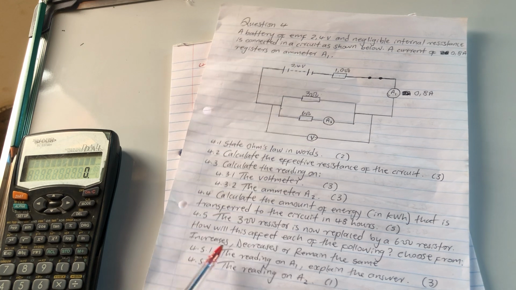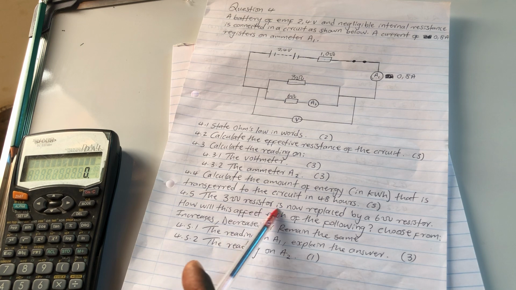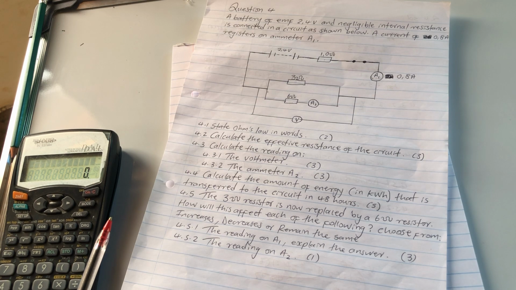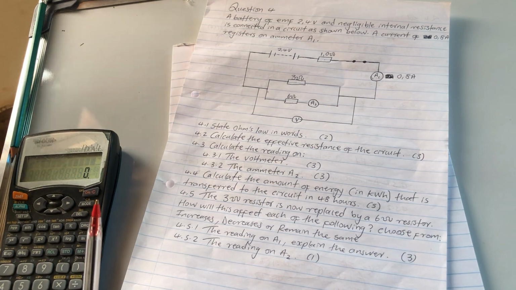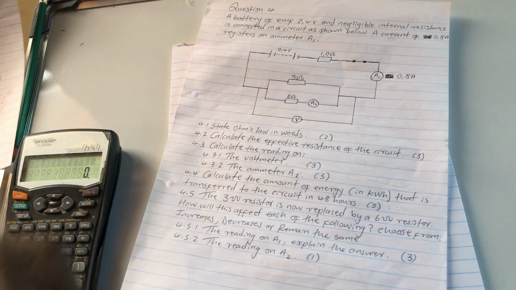So our question says 3 ohm resistor is now replaced by a 6 ohm resistor. How will this affect each of the following? The reading on A1. Explain the answer. This is my A1 here. What will happen to A1? You increase the resistance of the circuit.